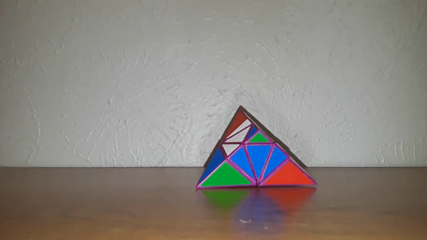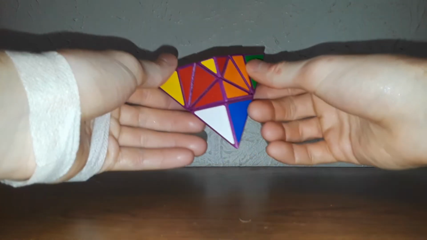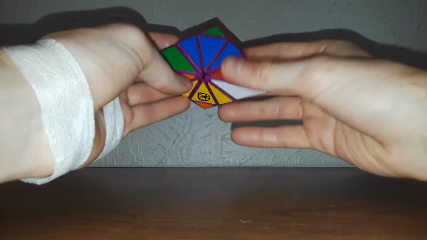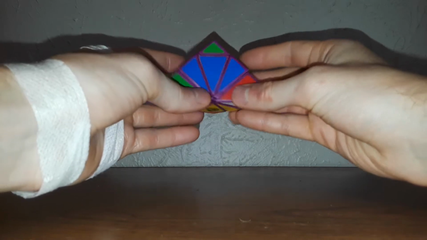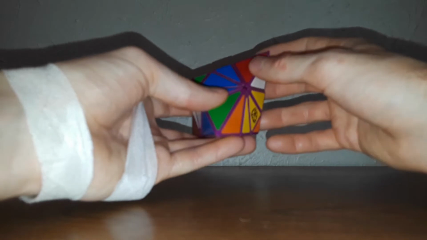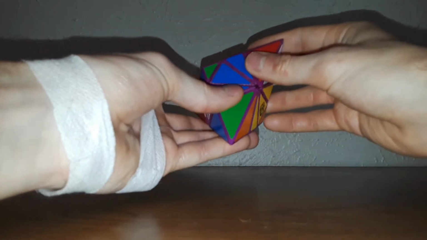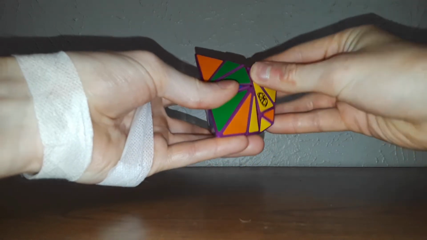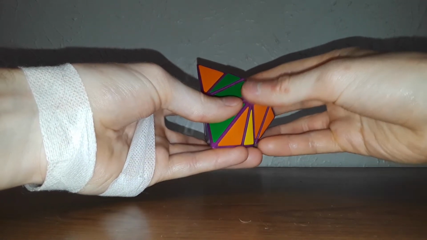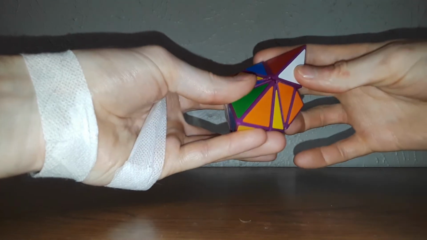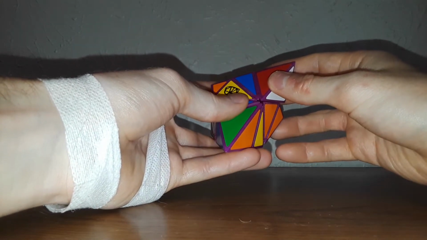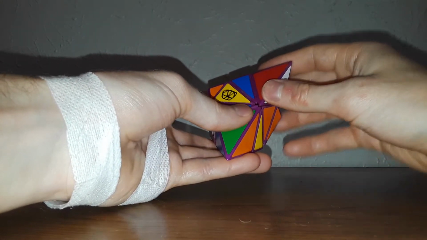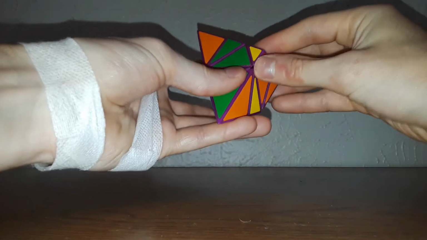Okay, so now for the edge of insanity. Okay, so we have the small corners that need to be rotated. We hold it like this, and we go U prime, R, U prime. Yeah, let me just make sure I did that right.